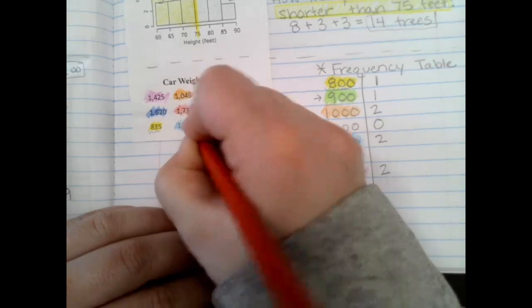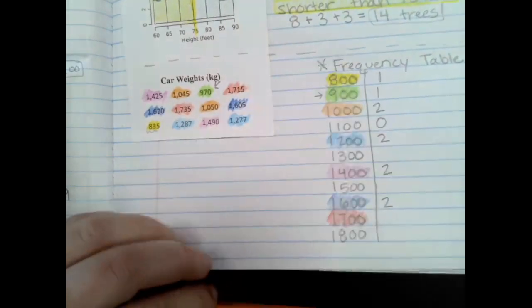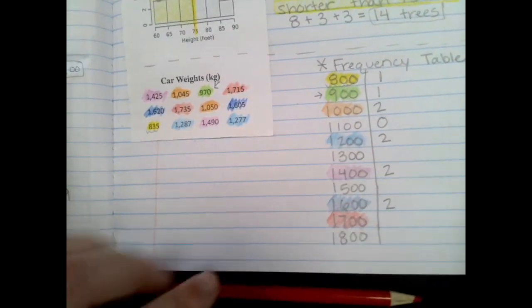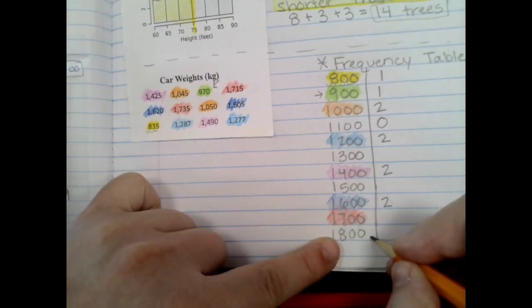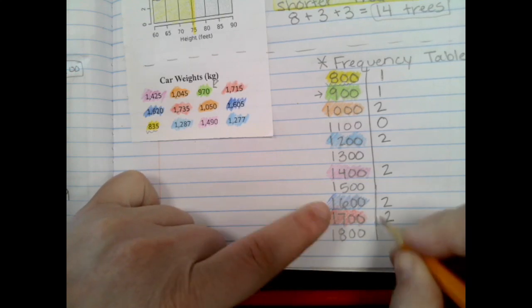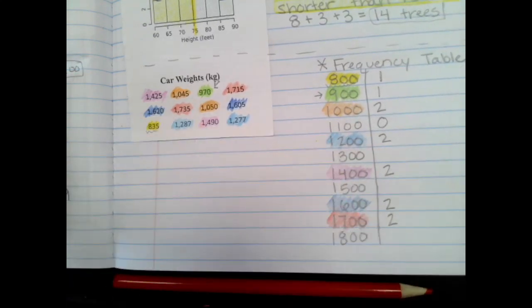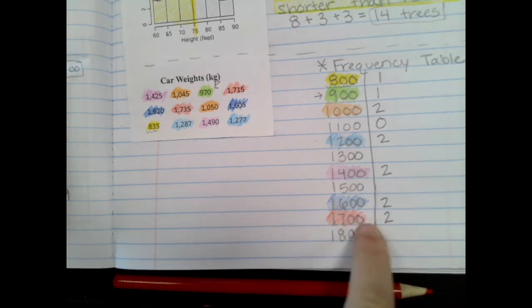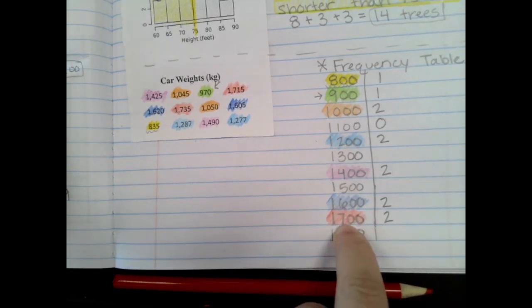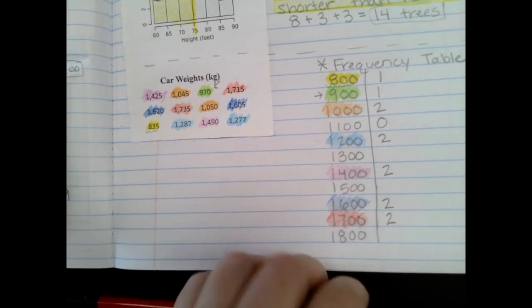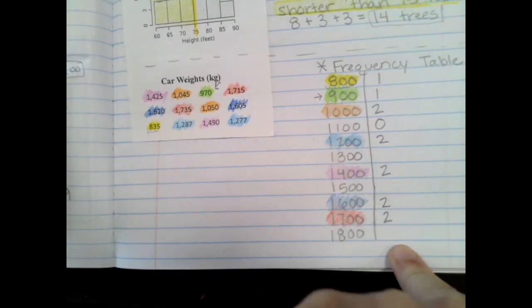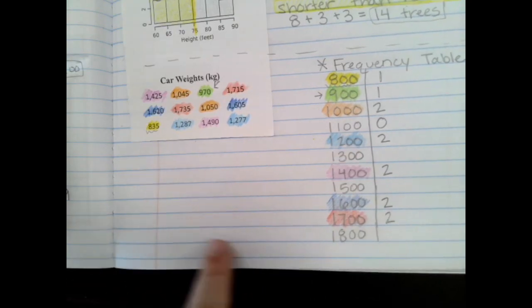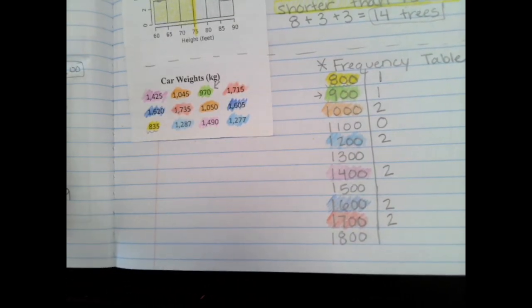Do we have any that exceed 1,700? I'm sorry, that go above 1,800? No. So what's really important here is as we think about our histogram, we do have to have an end cap because those 2 don't end at 1,700. They go to 1,800. All right, so for our frequencies, our highest number is 2. So that means our frequency table doesn't need to be very tall.